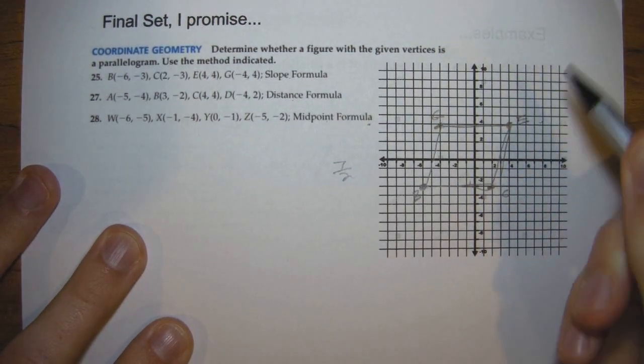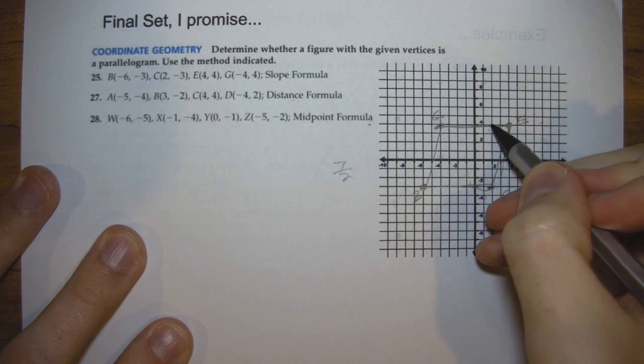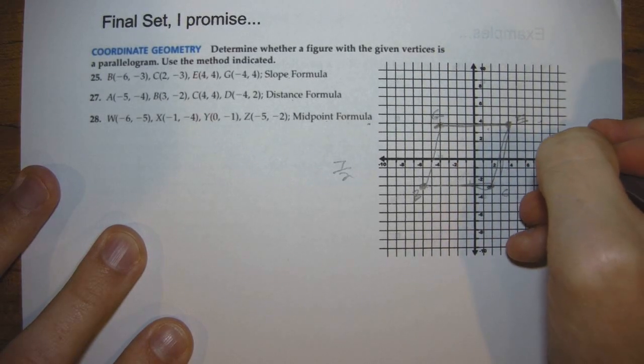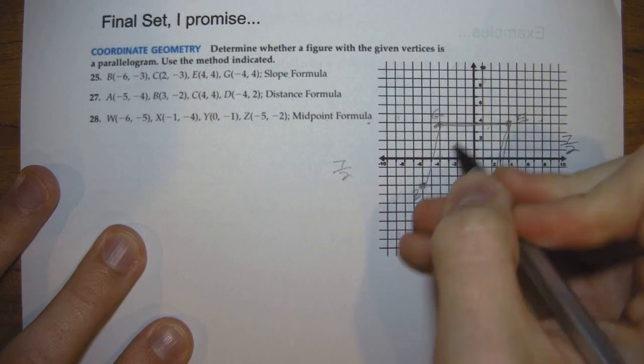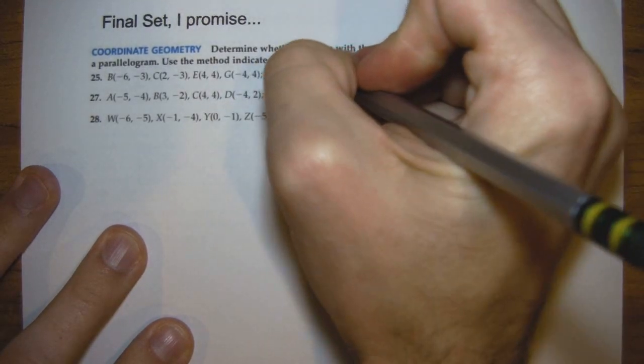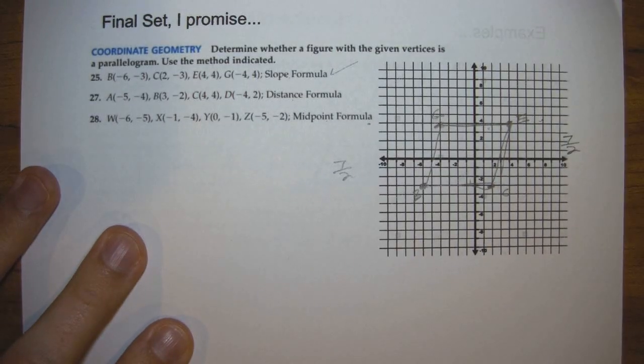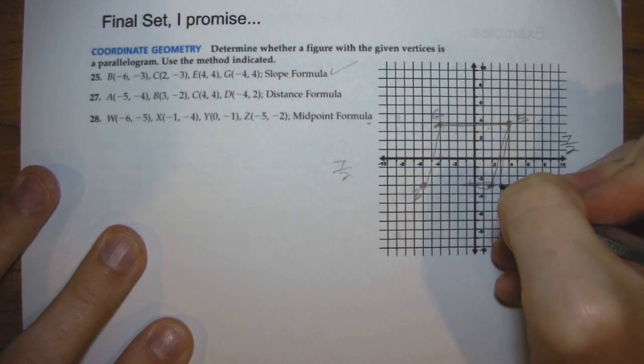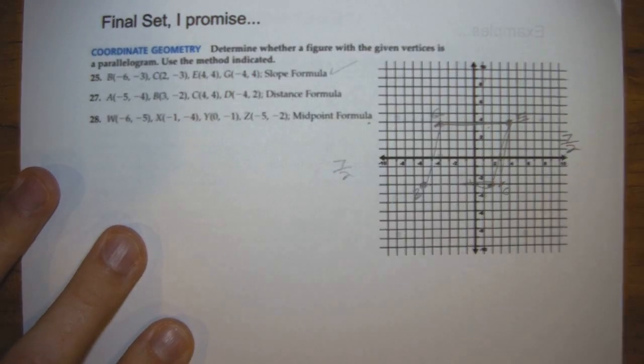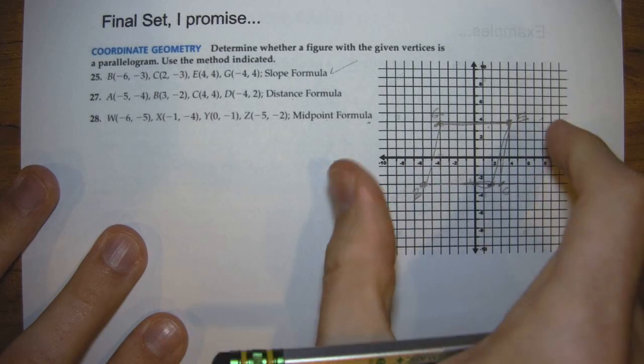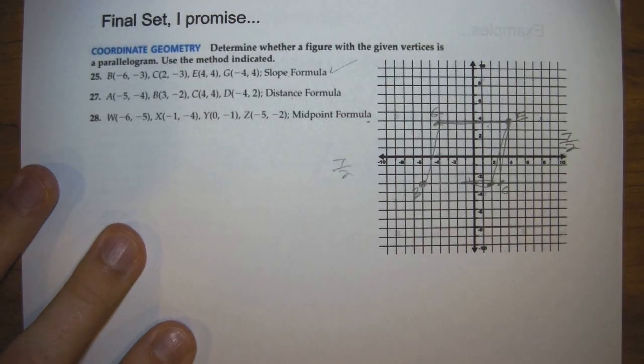So let's see here. Let's recount that. Up 3, 4, that's 7, and over 2. Yes, indeed. So 7 over 2, and then, of course, zeros. Yep, by the slope formula, we definitely have a parallelogram. Now, obviously, if that wasn't the correct spot, then we would have a slope that was off. In this case, it would be 7 over 1. Those two don't match, therefore not a parallelogram.